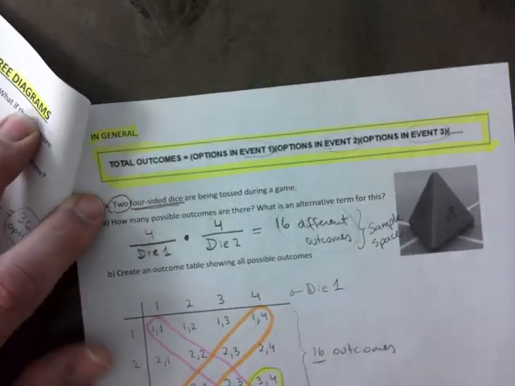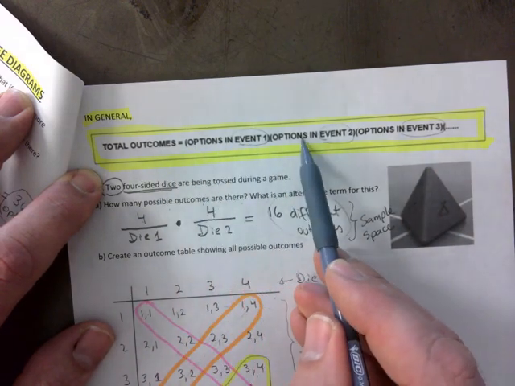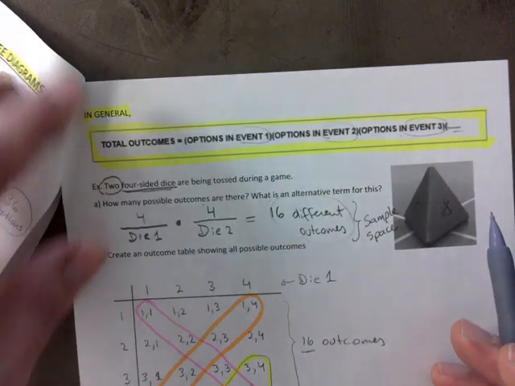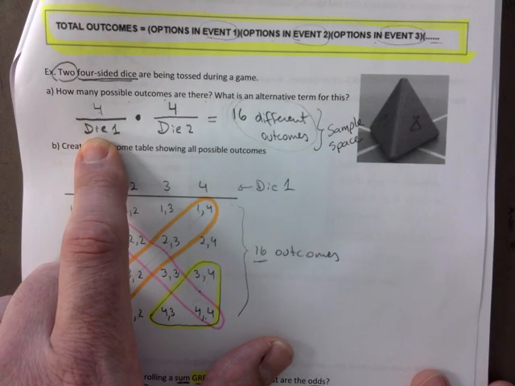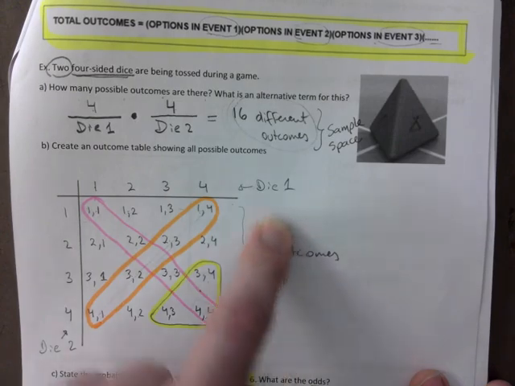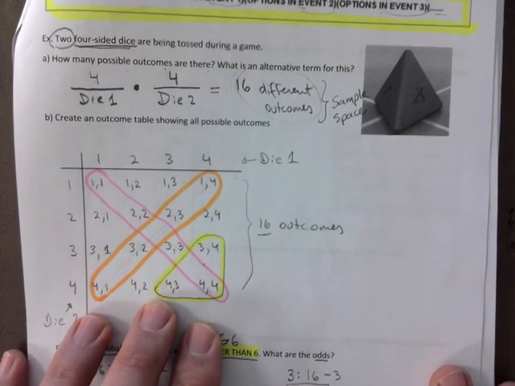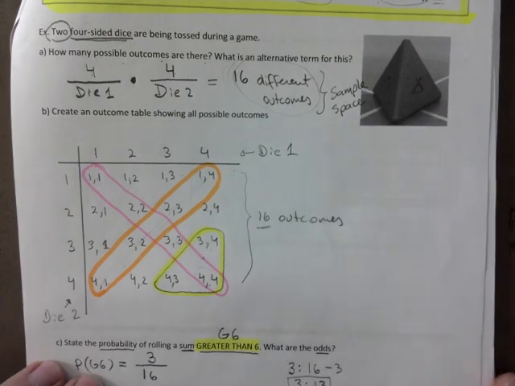So we have this here. This is written in general: options in event 1 times options in event 2, and so on, which means that would continue for as many events as are mentioned. Then we talked about 2 dice that are 4-sided. So the options there, 4 times 4, 16. We made our outcome table. I'm going to ask you to do one of these on today's AC. You're going to have to fill out an outcome table and answer based on what you see there. Let's do a couple of examples, though, before we continue. Go to page 41 here.